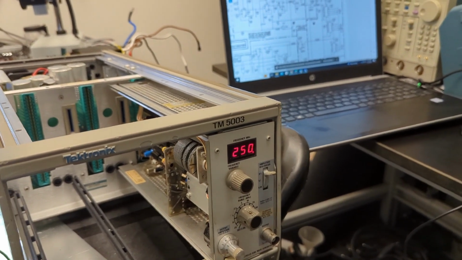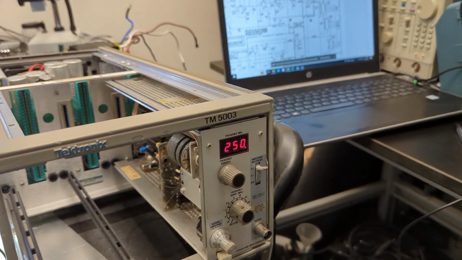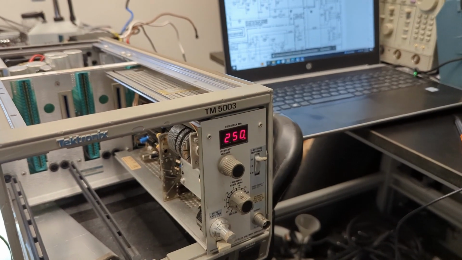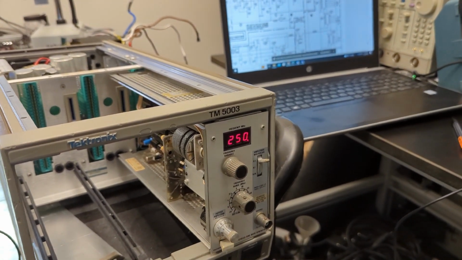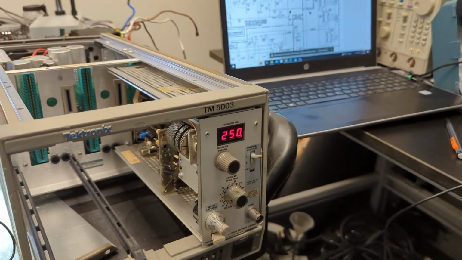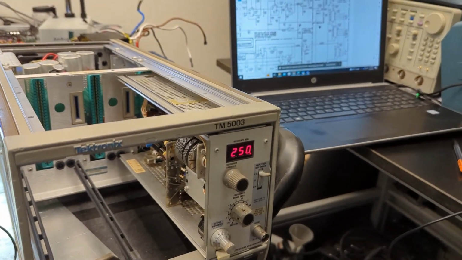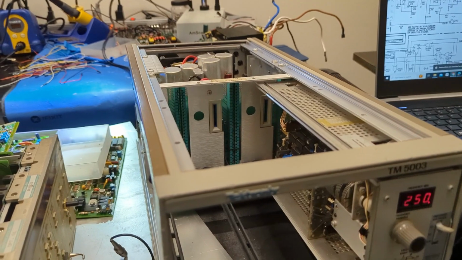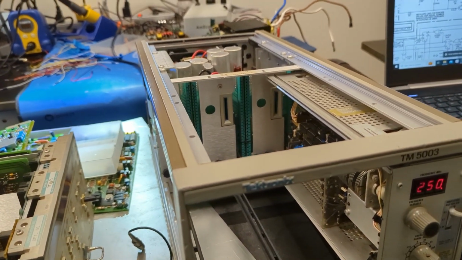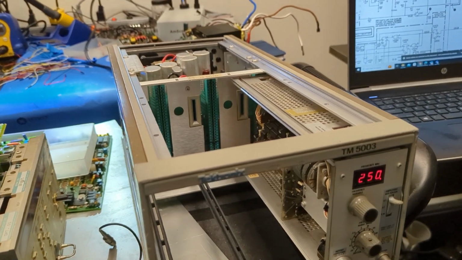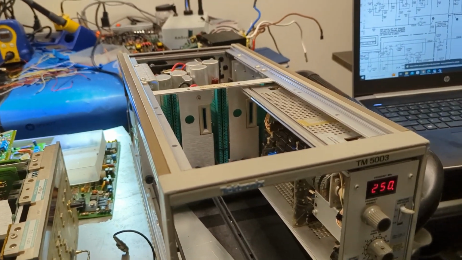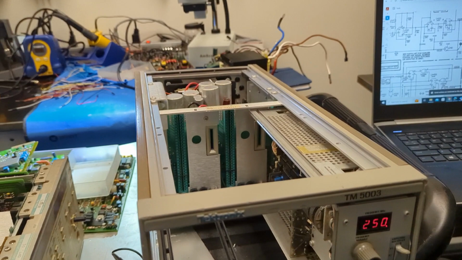Another thing I'm curious about is the voltages. Was that chip loading down the supply of voltage? I don't think it was. I think the fact that we're powering this from a TM5000 put me down a bit of a rabbit hole.